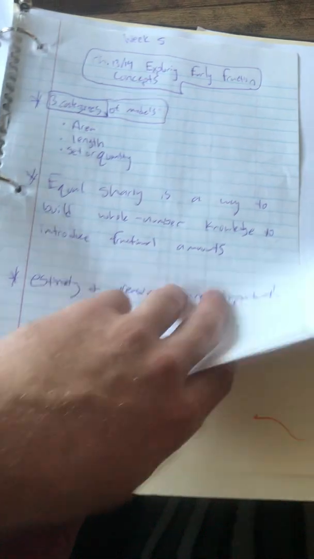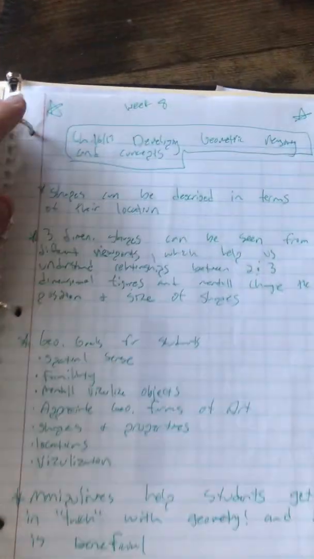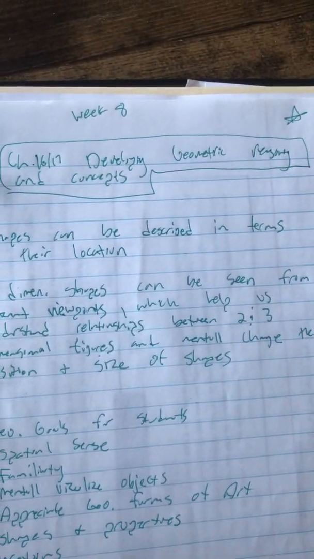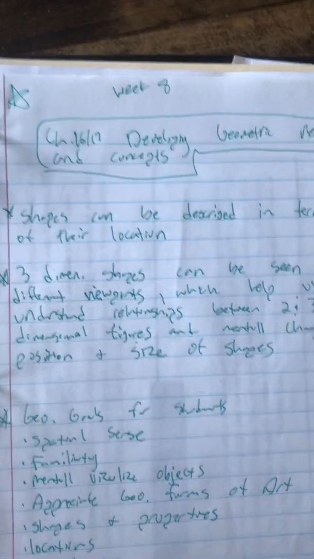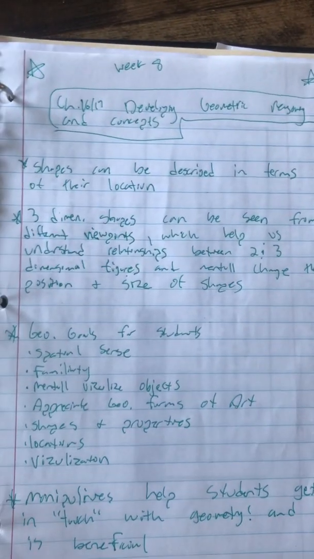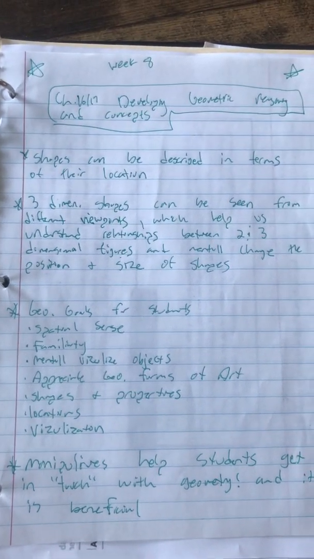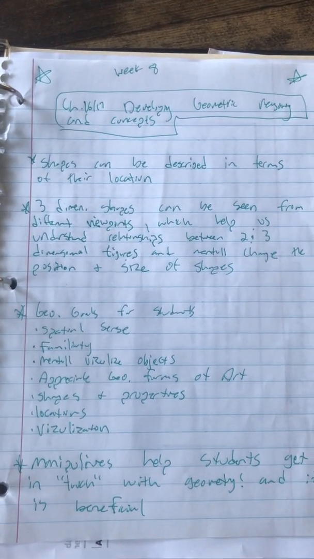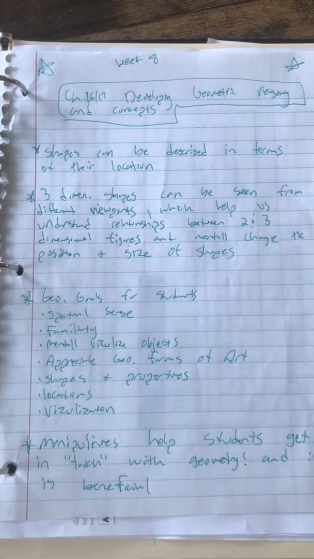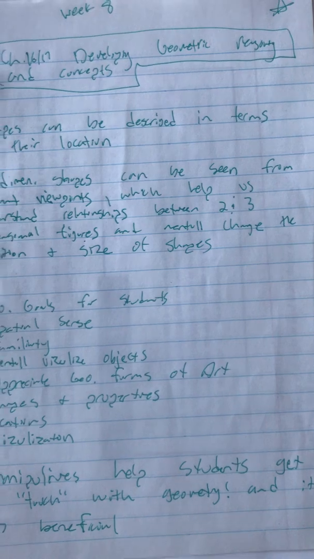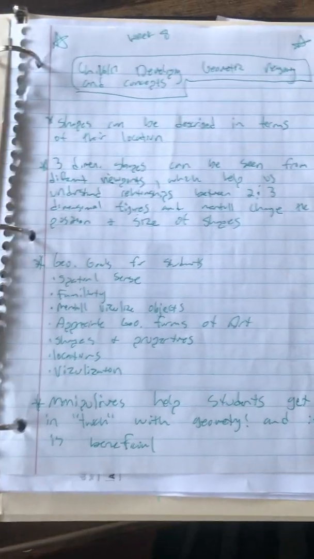Yeah, pretty much. And then the next spot check I wanted to talk about was right here on week 8. This is probably my favorite chapter. It was chapters 16 and 17, developing geometric reasoning and concepts. And so here are my notes. Shapes can be described in terms of their location. 3-dimensional shapes can be seen from different viewpoints, which helps us understand relationships between 2 and 3-dimensional figures. And also the mental change of position and size of shapes as well.